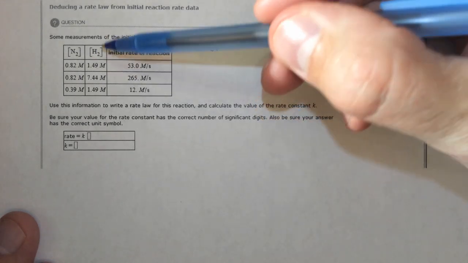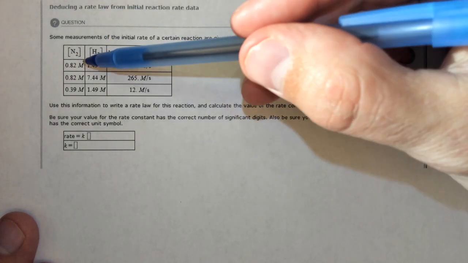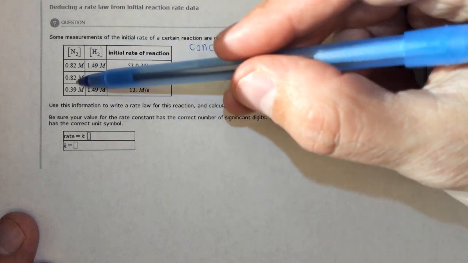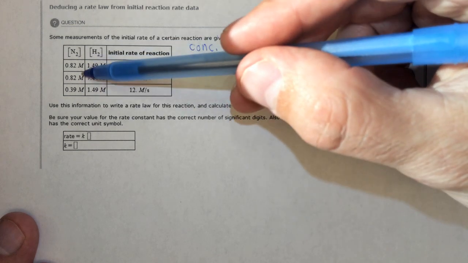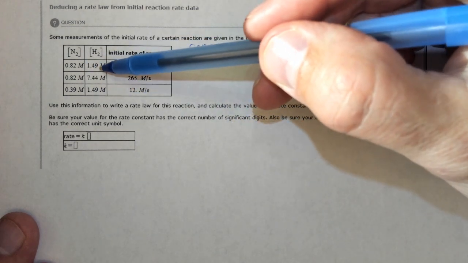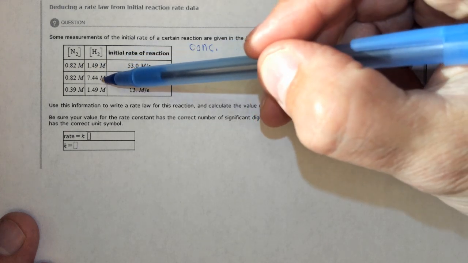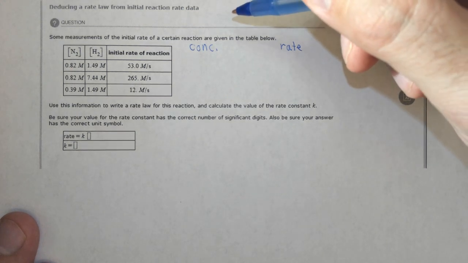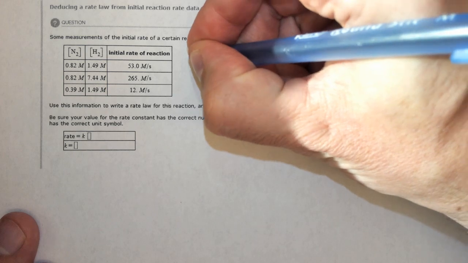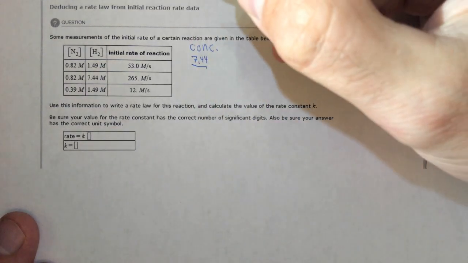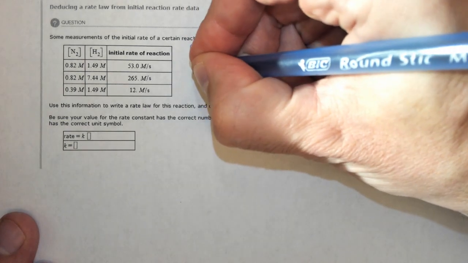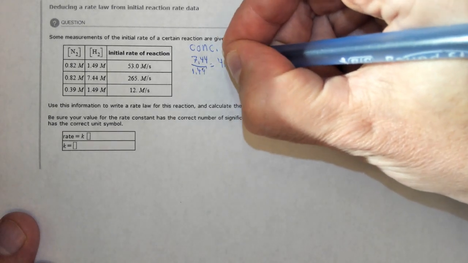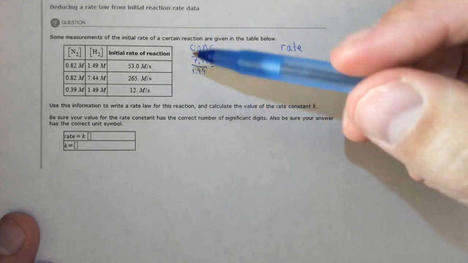First, just because this is the order they come in, if I look at trial 1 versus trial 2 in the middle, let's see what's changed and what hasn't. The nitrogen concentration has remained constant, so we know it will not affect the rate because it's constant. But the hydrogen concentration went from 1.49 to 7.44. Now, I like to put the larger number on the top, but it doesn't really matter. So I'm going to put the 7.44 on the top and the 1.49 on the bottom, so I get a whole number. And when you do that, you find that it's 4.993.